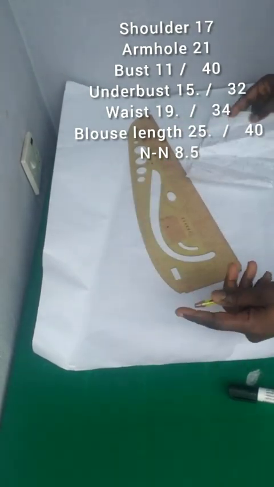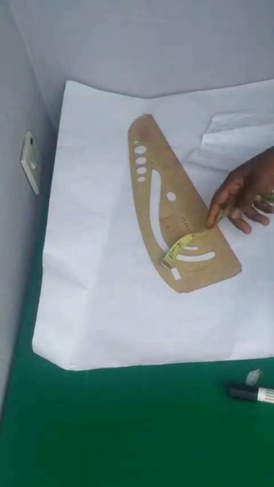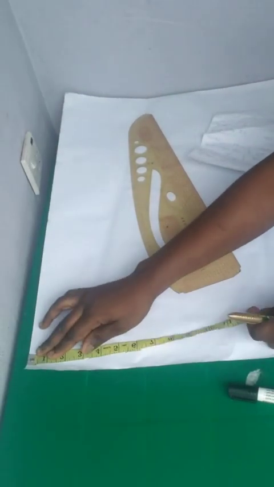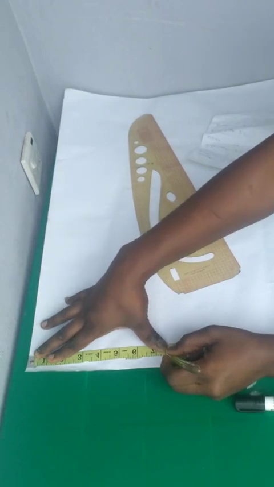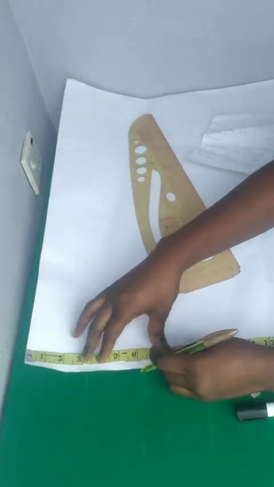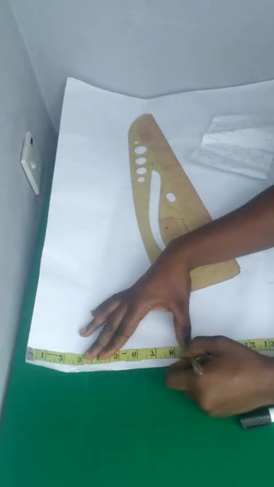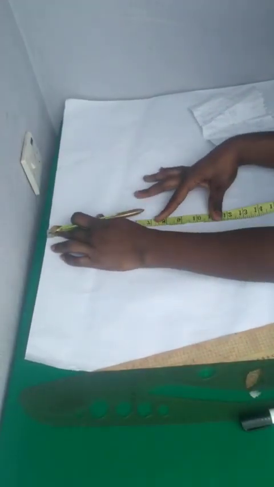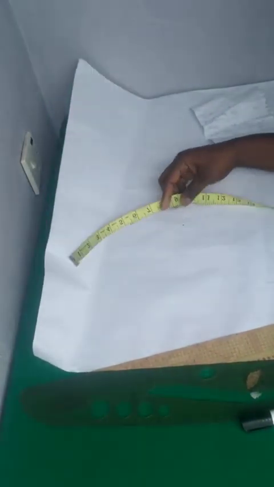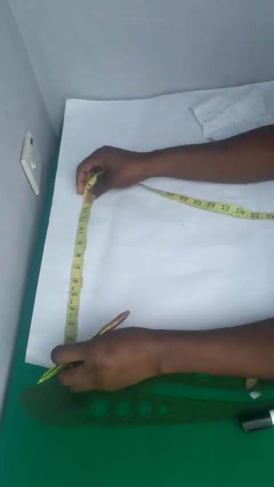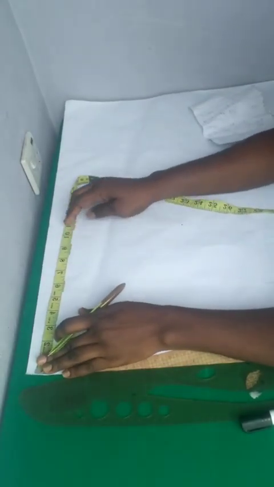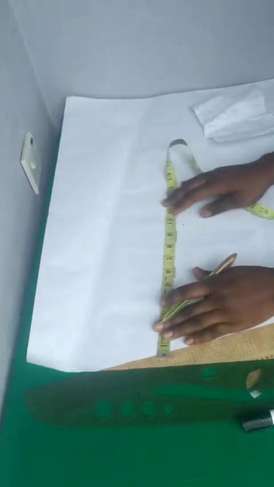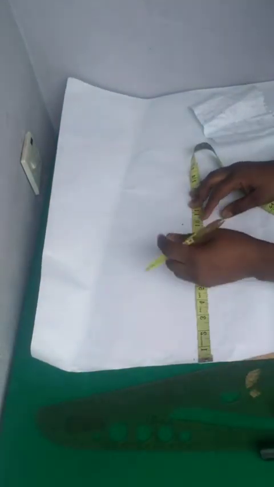This is the measurement I'll be using for this class. We are drafting a bustier blouse. I'm taking the shoulder. The shoulder is 8. Okay, the shoulder is 9 for this person. That is 18 divided by 2. 17 divided by 2 plus half inch, and then the armhole is 10.5. That is 21 divided by 2.